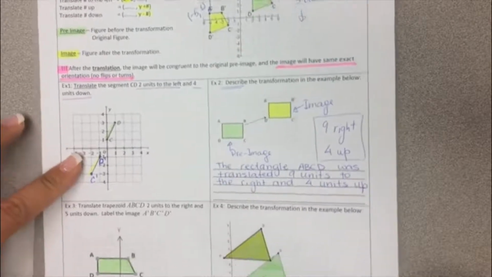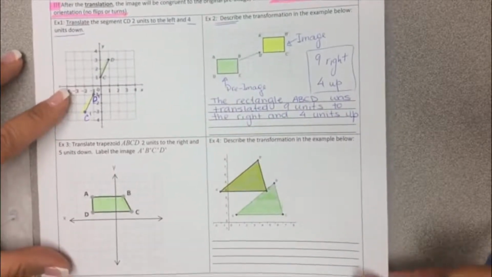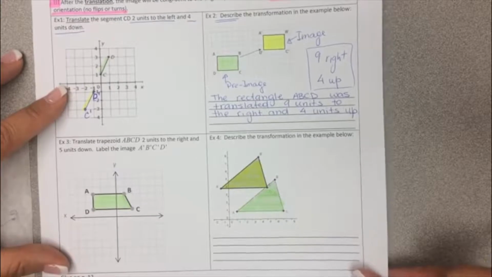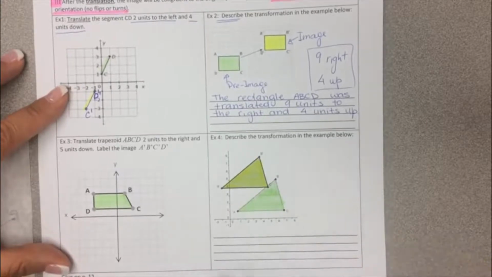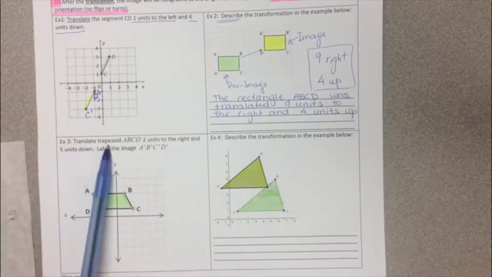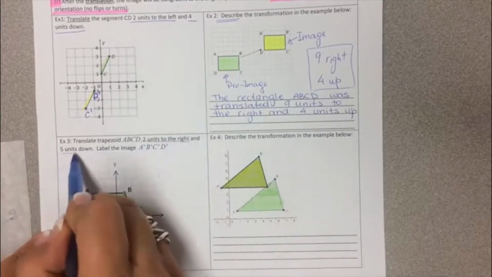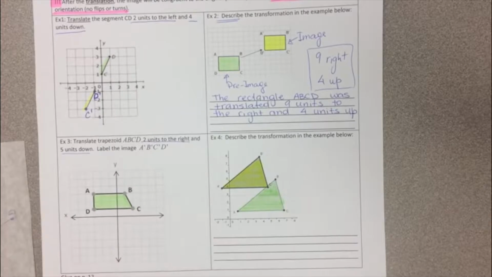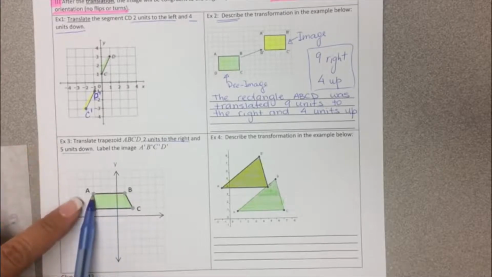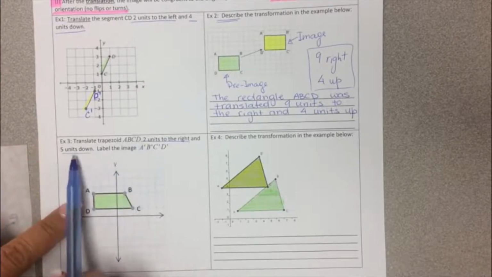Let's see 2 more examples on how to do a translation and how to describe a translation. So to translate a trapezoid ABCD 2 units to the right and 5 units down, I can move every vertex one at a time, or I can use the transparency. So first I'll use my vertices and go to the right 2 units and 5 units down.